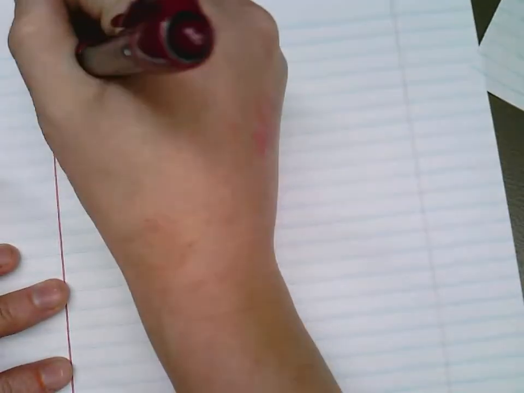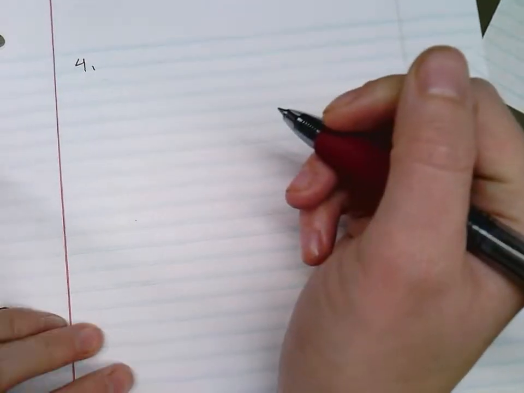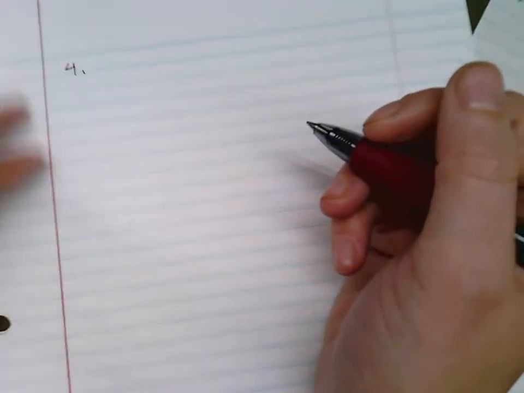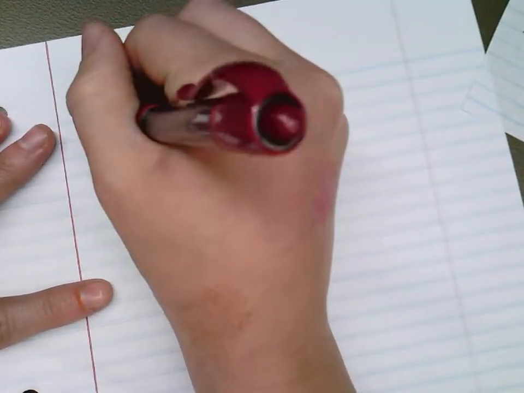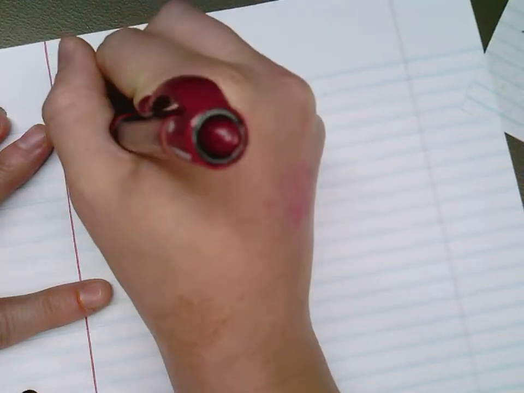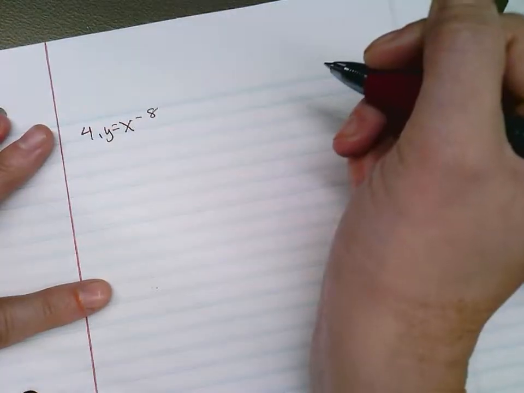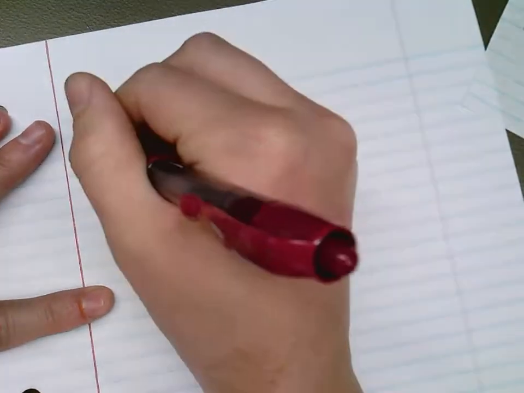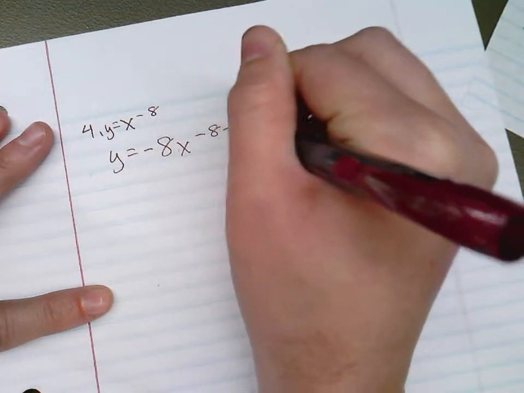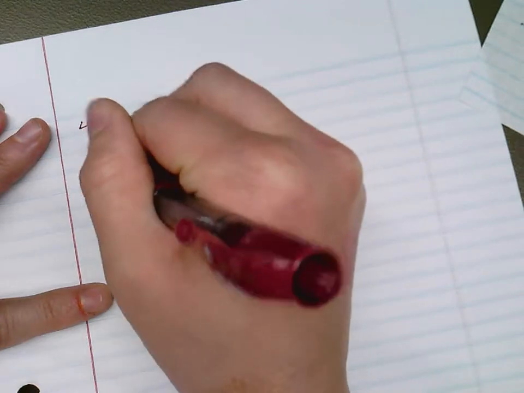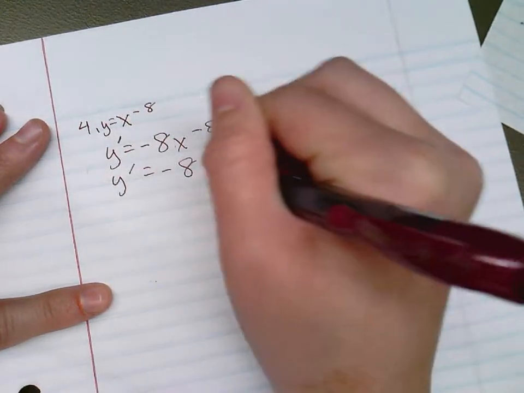Let's do a negative exponent. So we have 4, let's do x to the negative 8th. Okay, so same thing as the power rule. y is going to equal negative 8, x to the negative 8 minus 1. So y prime is going to be negative 8, x to the negative 9th.